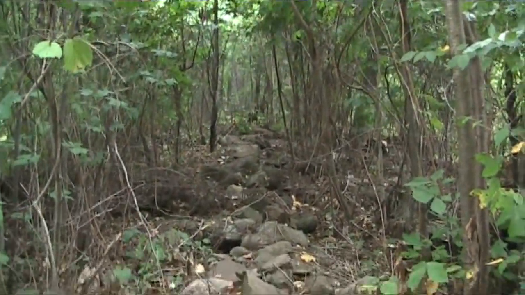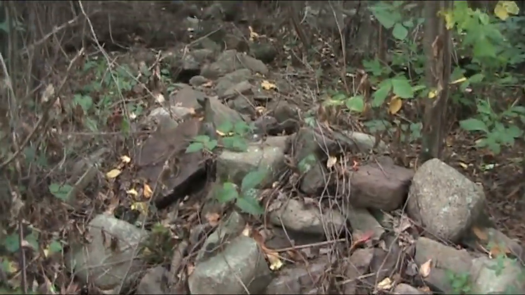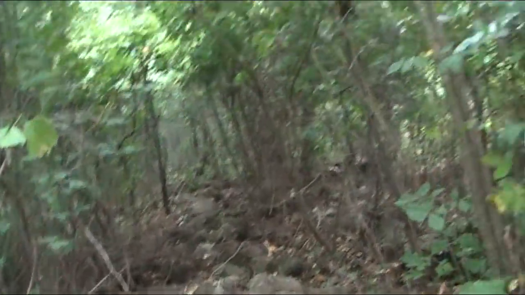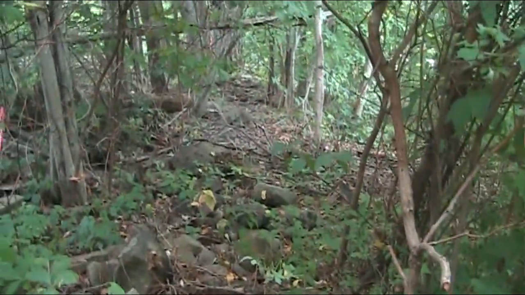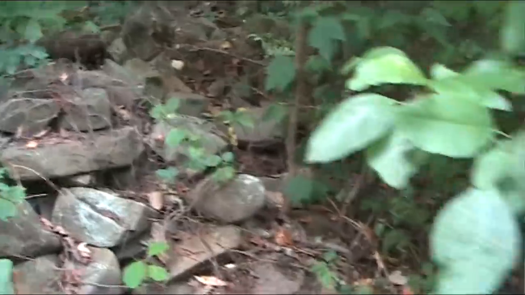Look at this. We could do that. And they're all over the property. I have 10 acres of the property, and they're just everywhere. All down in the front.